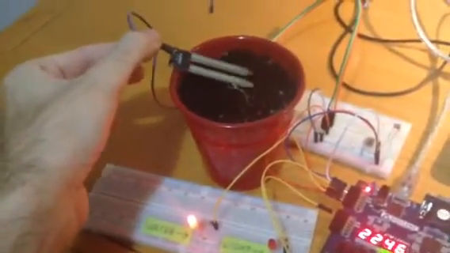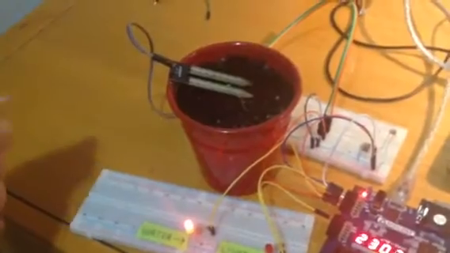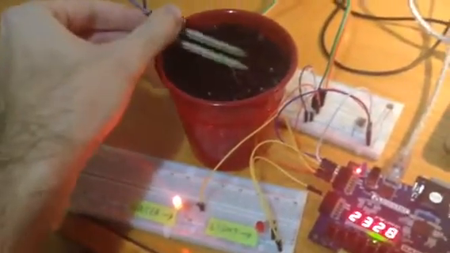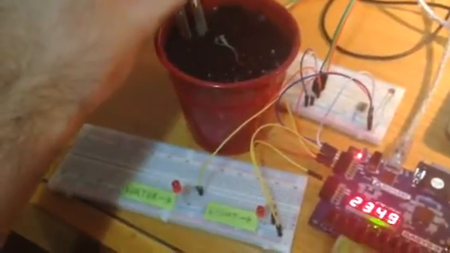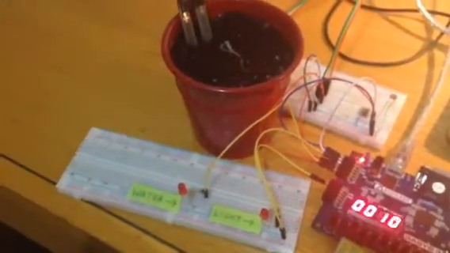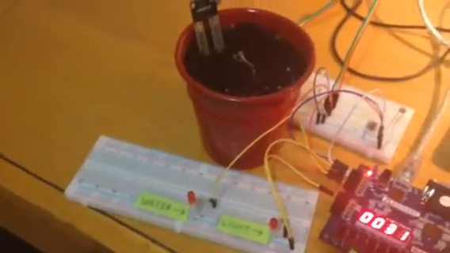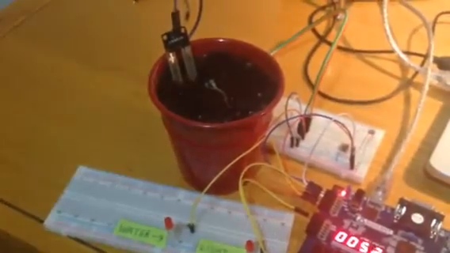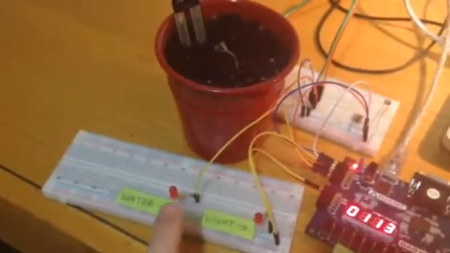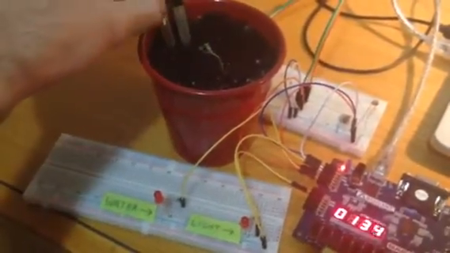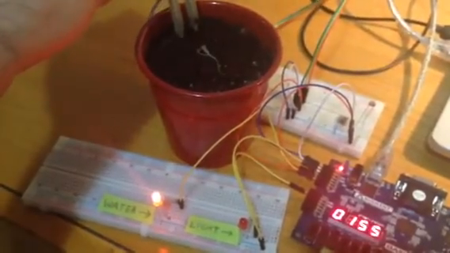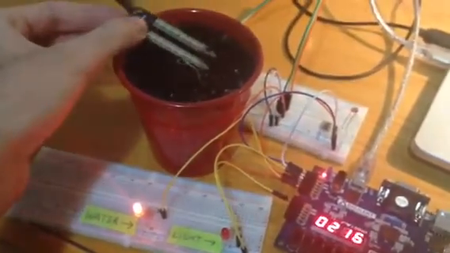So if you look at the humidity, so now the humidity sensor is not in the soil, so it senses it as dry. And if we put this inside the soil, and I watered the soil before this video, so it detects that it doesn't need water, so it is off. And when it is dry again, then it is high. So yes, this is basically the circuit.